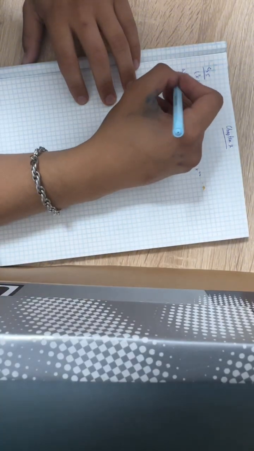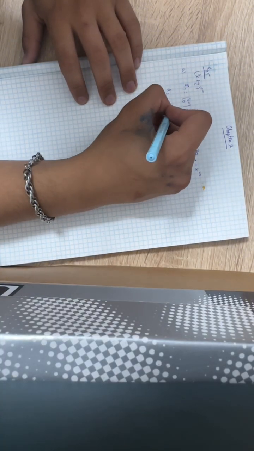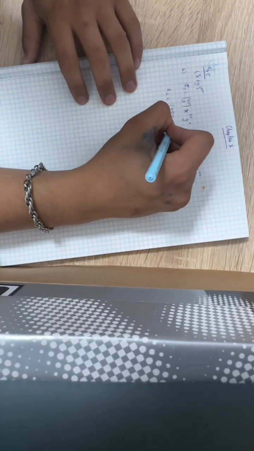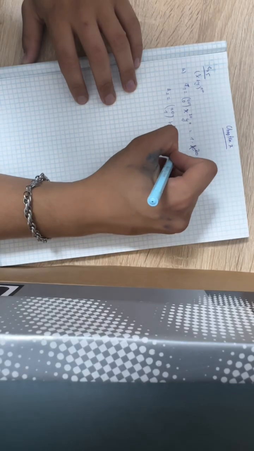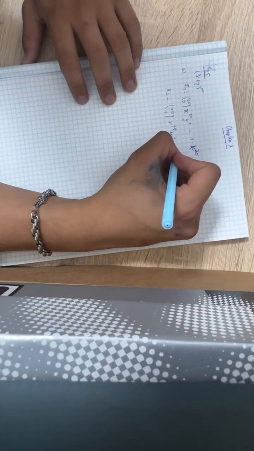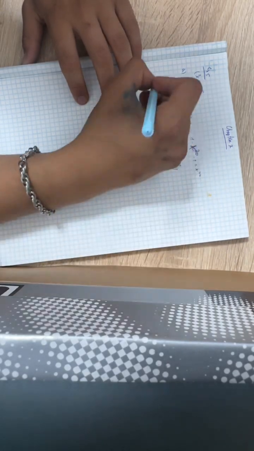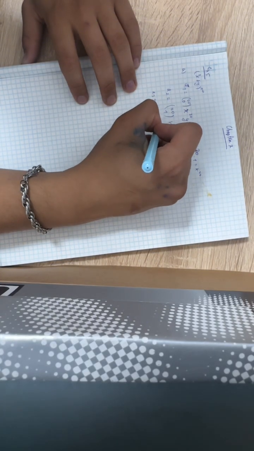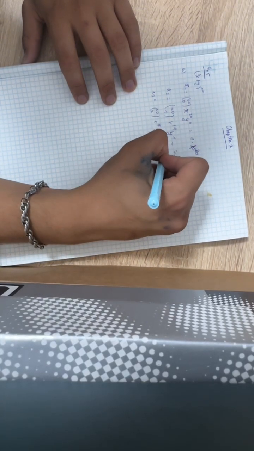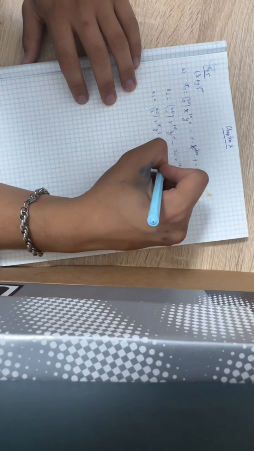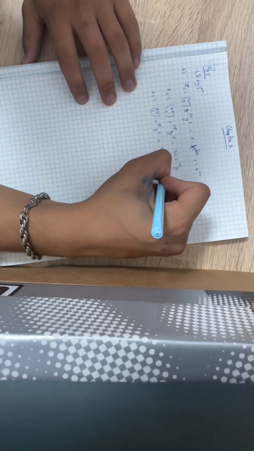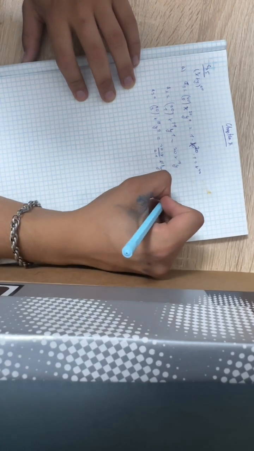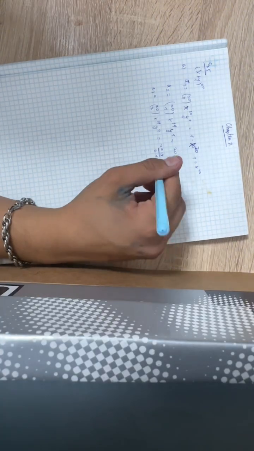The second term is C(20,1) x to the 19, y, which is 20 x to the 19 y. And the third term is C(20,2) x to the 18, y squared, which is 190 x to the 18 y squared, so there it is.